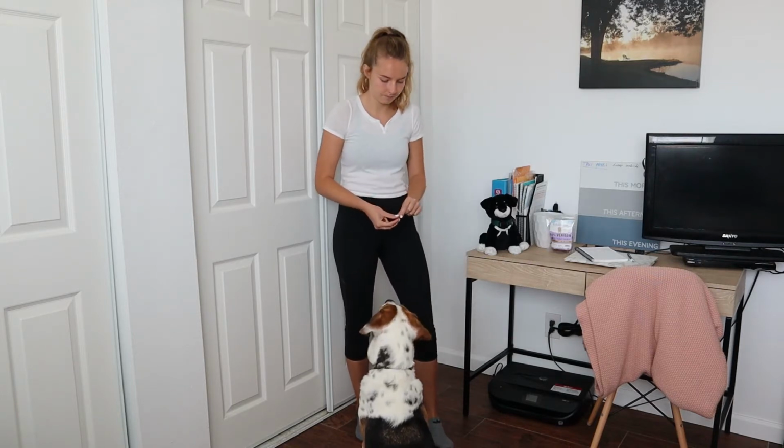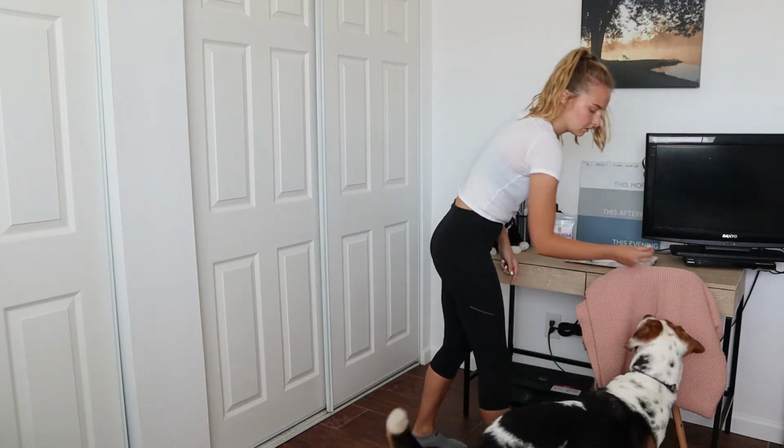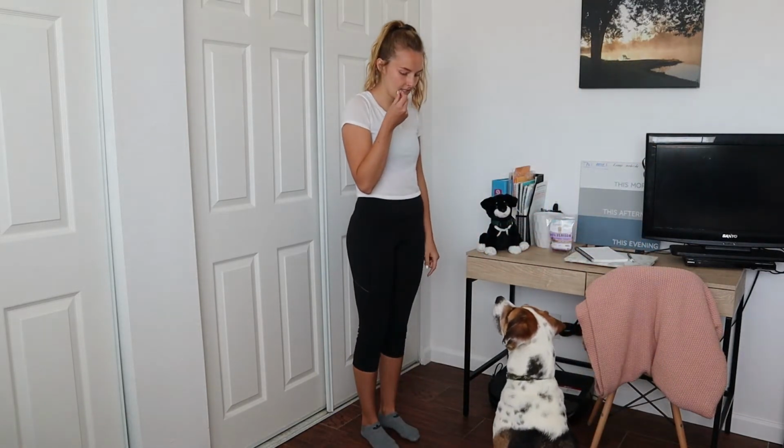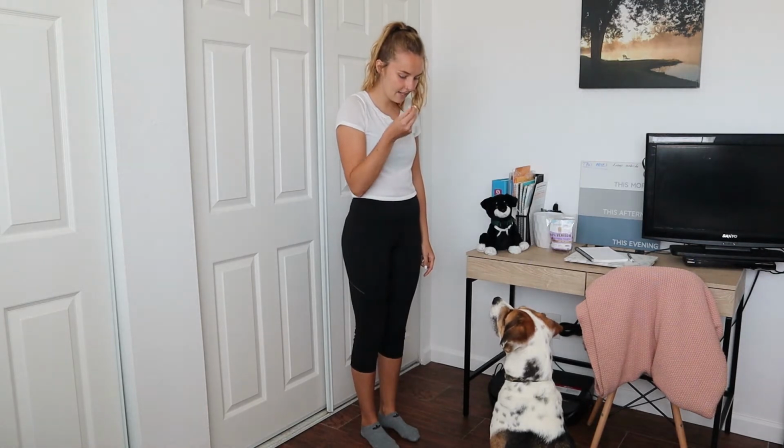Now when you add distance to the sit command, when your dog is across the room or in the yard and you ask your dog to sit, you ultimately want them to sit in the place where you told them to sit, even if that's not right next to you like Duke is doing right now. So we need to work on creating a little bit of distance between you and your dog when you ask for the sit command. Duke, sit. Yes. So that's how you add distance and duration to the sit command.